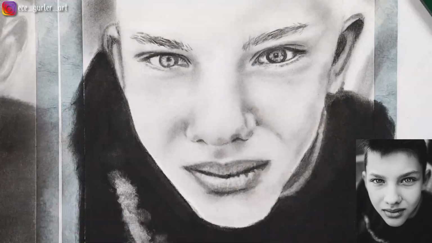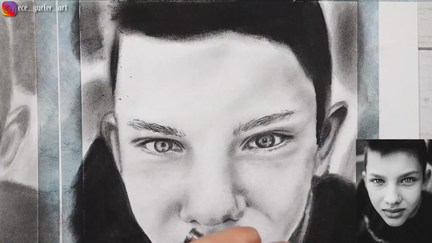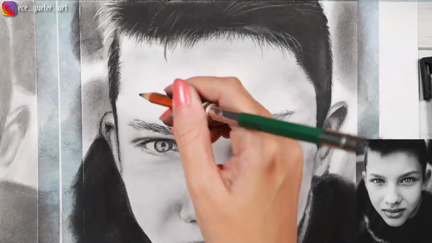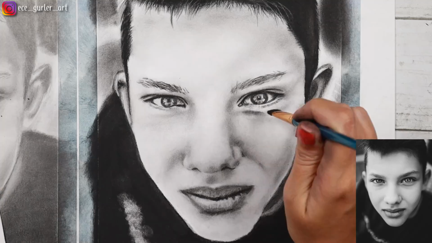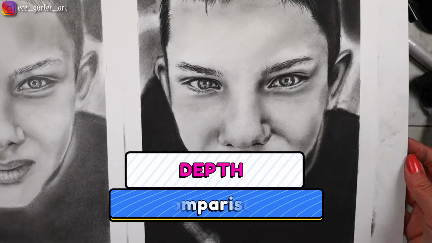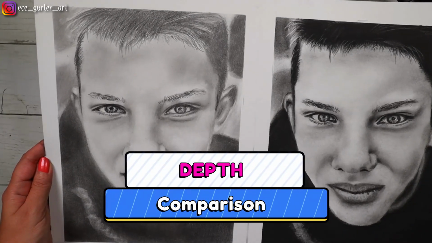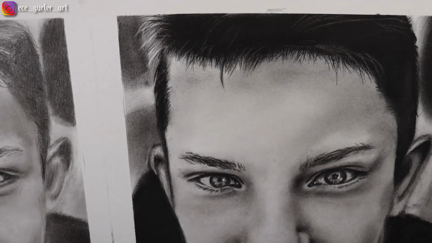Once we talk about the timing, of course the hair was more practical too with charcoal because I created a dark base and then I just used my eraser a little bit, but for graphite it was much more work. So let's talk about depth. Well, depth-wise, I think charcoal has much more depth.